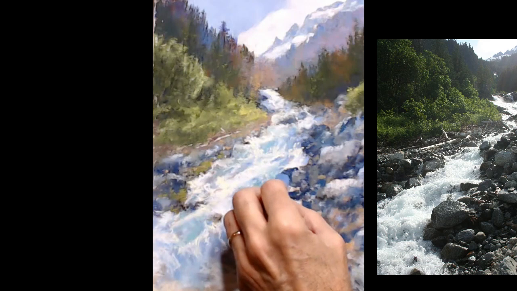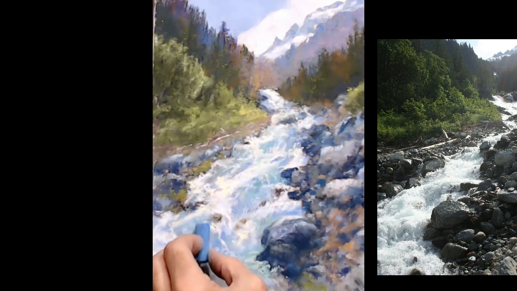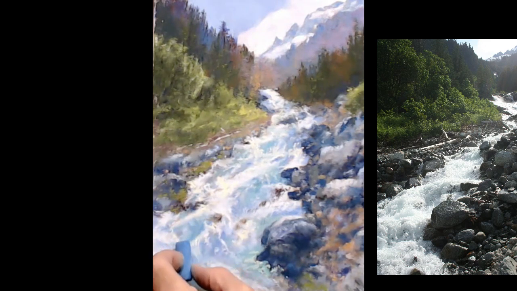Here again, taking a mid to darker value blue, somewhat of a blue aqua to build a little more of those contrasts.